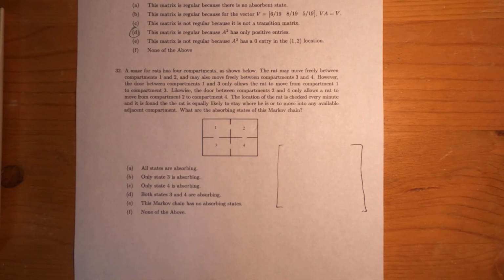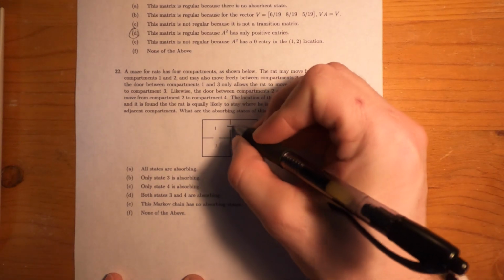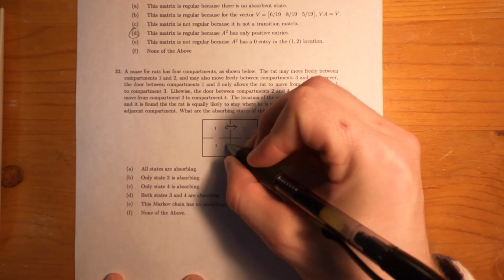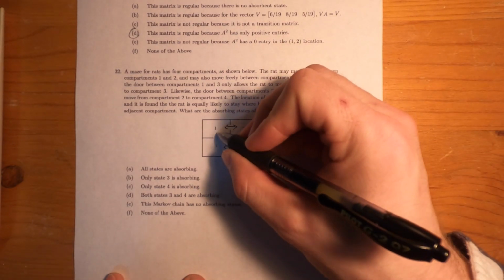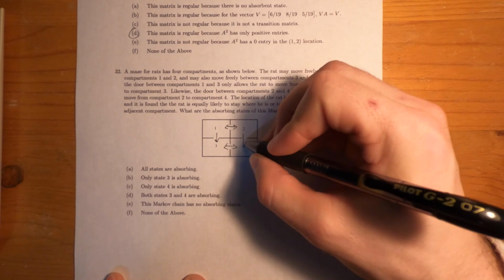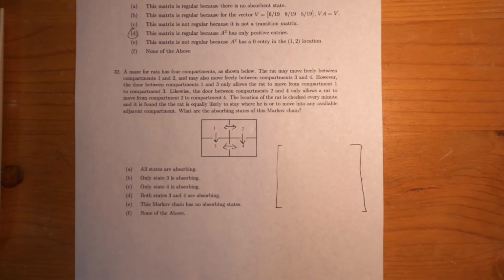In this case, we have a maze for rats with 4 compartments. The rat can move freely between compartment 1 and 2, and can also move freely, so I'll draw little arrows, between 3 and 4. But they can only go from 1 to 3, they can't go from 3 to 1, and they can only go from 2 to 4, they can't go from 4 to 2. The location of the rat is checked every minute, and it's found that the rat is equally likely to stay where he is or move to any available adjacent compartment. What are the absorbing states of this Markov chain?